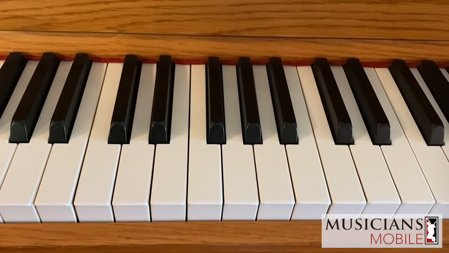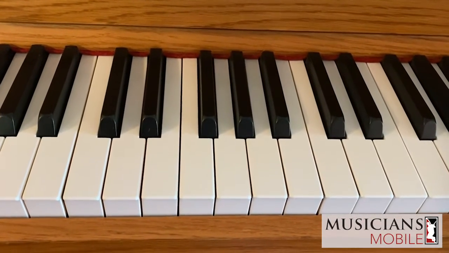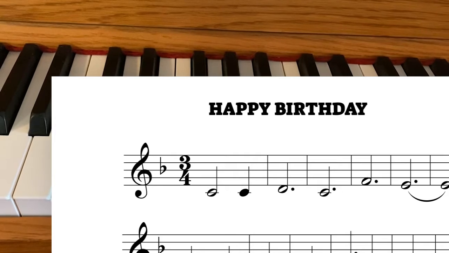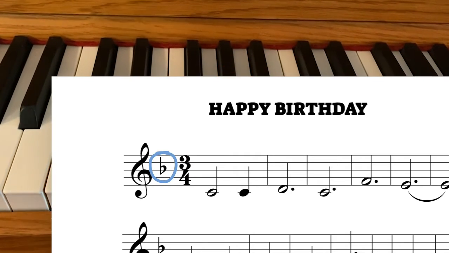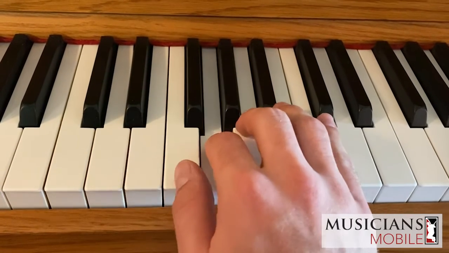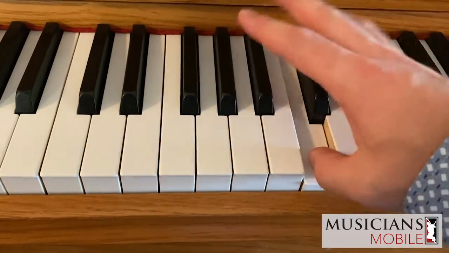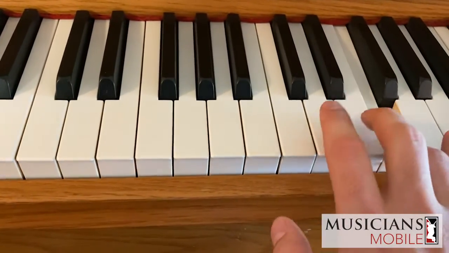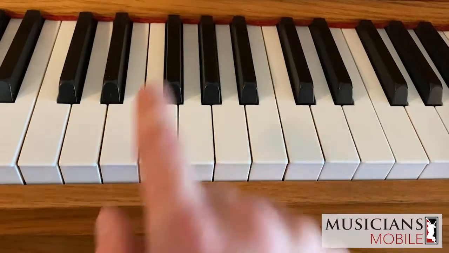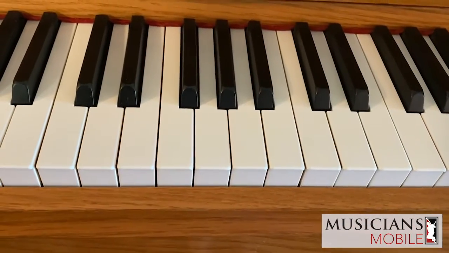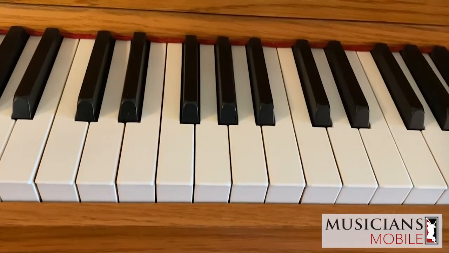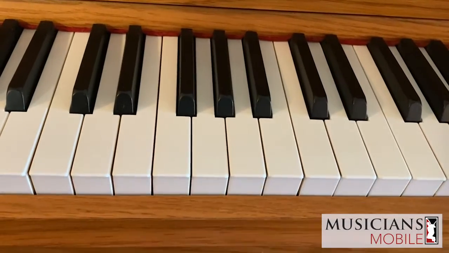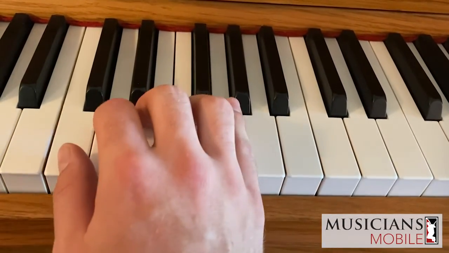First we need to see what key Happy Birthday is in, in this instance. We see it's in one flat. So if we play our major scale formula from F, that's the one that has one flat. So we know that it's going to be in the key of F. But let's say we didn't. Let's just play through Happy Birthday.